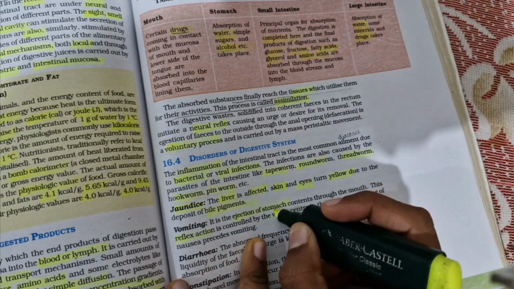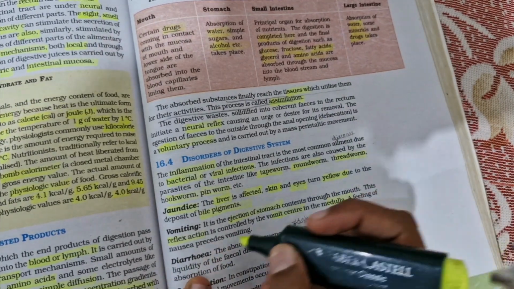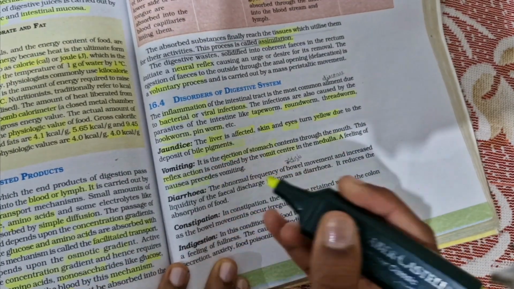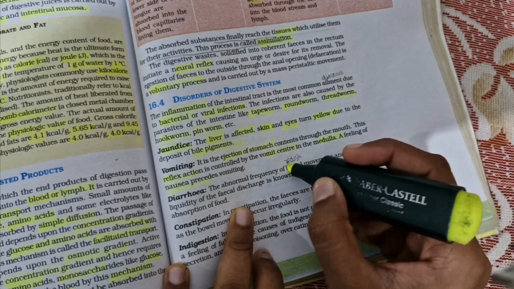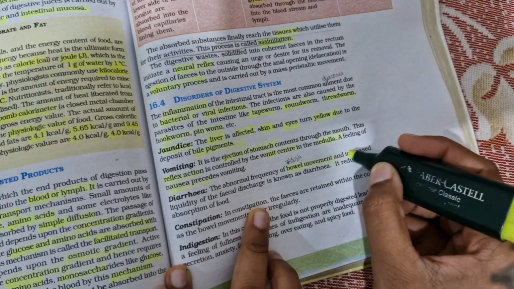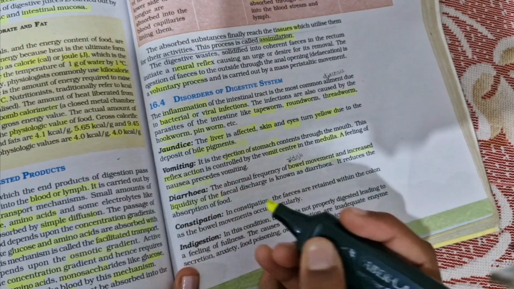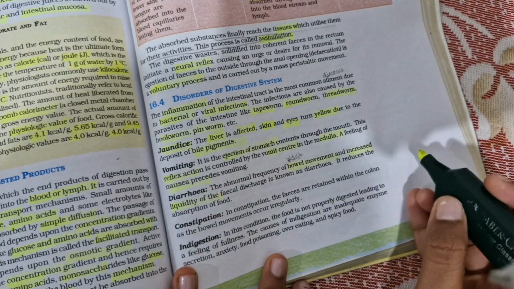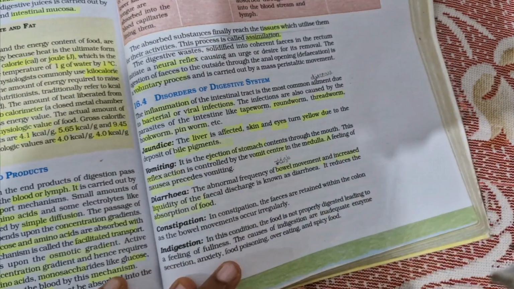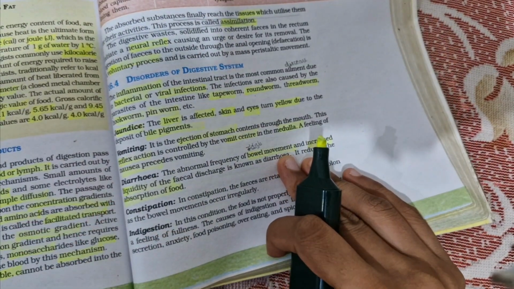It is controlled by the vomit center, which is present in the medulla. We feel nausea, a sensation we feel before vomiting. Diarrhea is nothing but abnormal bowel movement. The frequency, the number of times we go, increases, and liquidity is also increased. That is known as diarrhea. It reduces the absorption of food, as everything comes out very quickly, so it decreases the absorption.